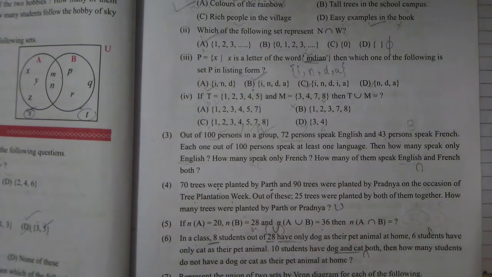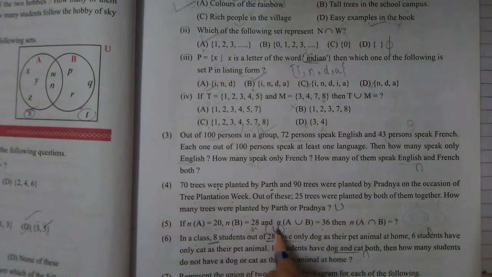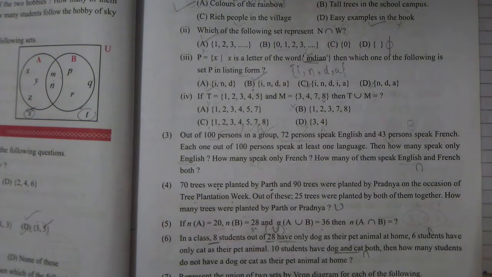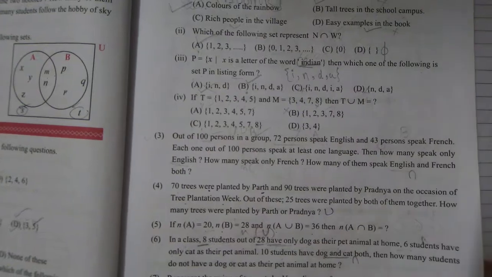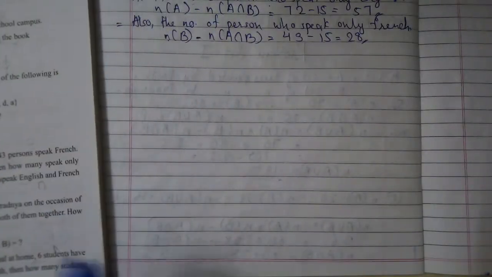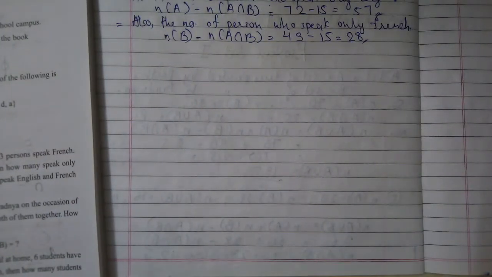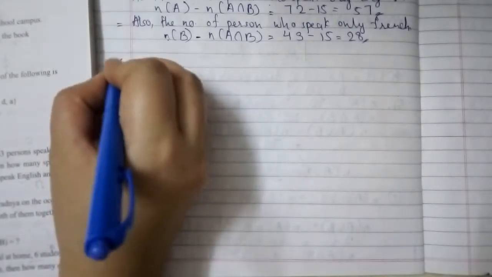The number of elements is not given in set A or set B, so we will calculate them by adding to get the union set. This question is so simple, but a little bit of correction is needed in it. So let's see how to solve it.